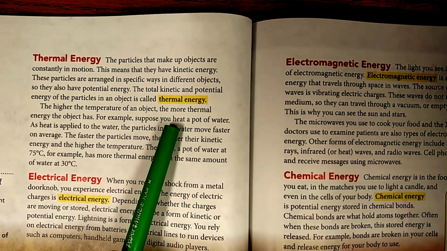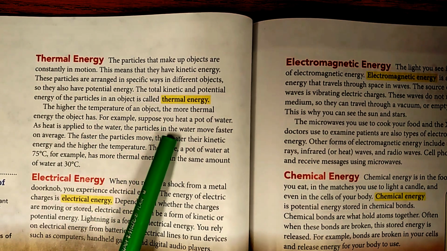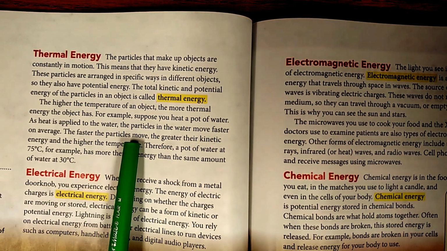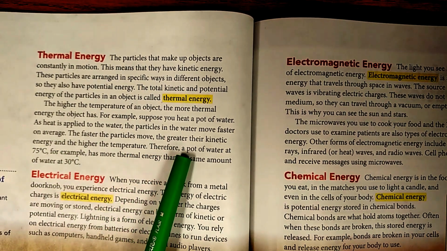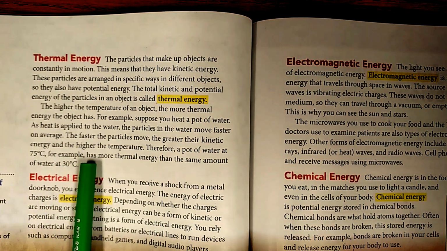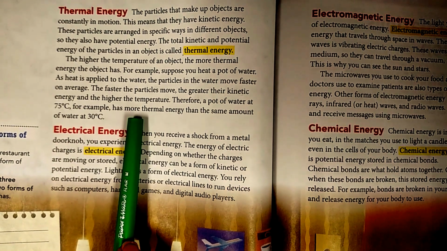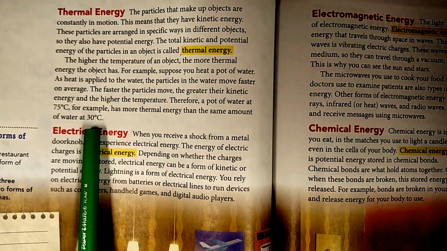For example, suppose you heat a pot of water. As heat is applied to the water, the particles in the water move faster on average. The faster the particles move, the greater their kinetic energy and the higher their temperature. Therefore, a pot of water at 75 degrees Celsius has more thermal energy than the same amount of water at 30 degrees Celsius.